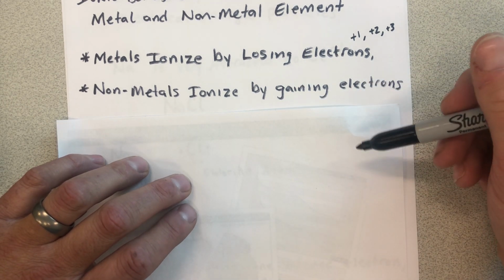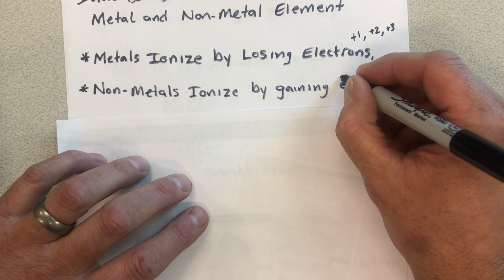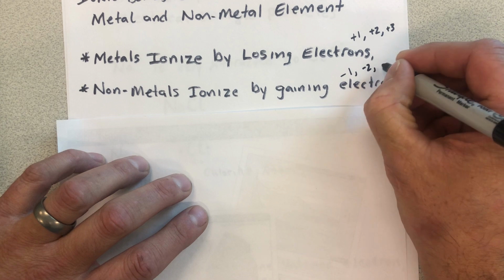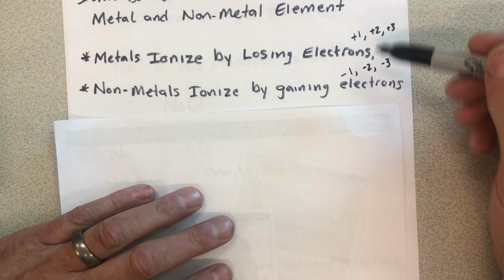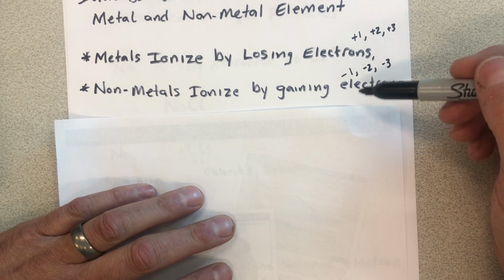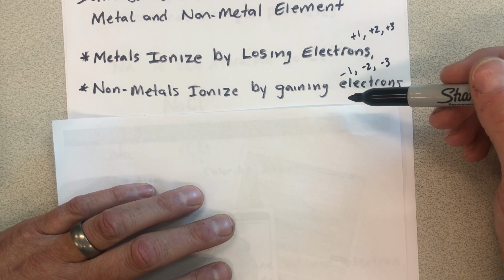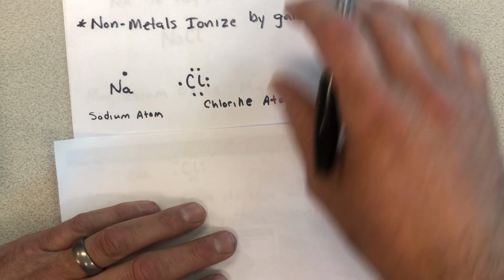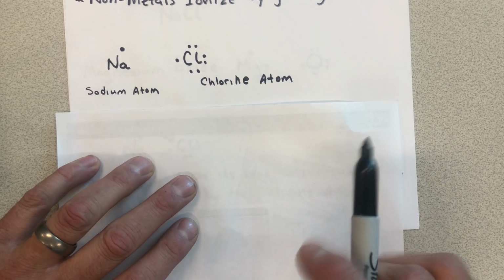Nonmetals are the ones that ionize by gaining electrons, and they end up with the negative oxidation states of -1, -2, or -3. Okay, so if you need help remembering that, go back and see either the ions video or the binary ionic compounds video.